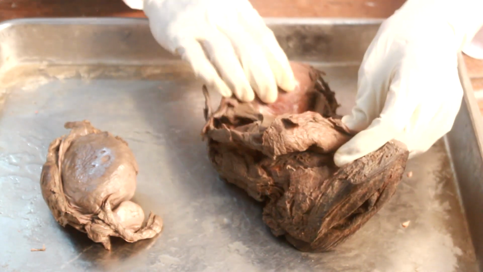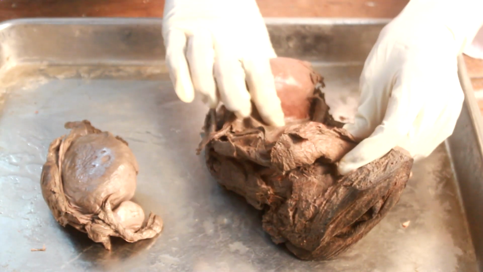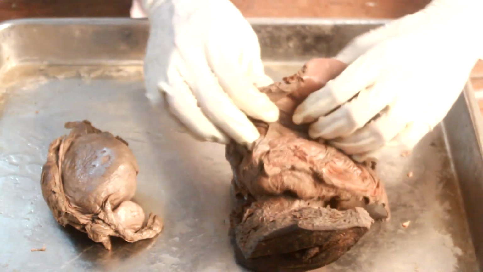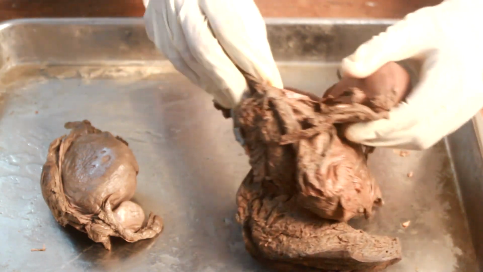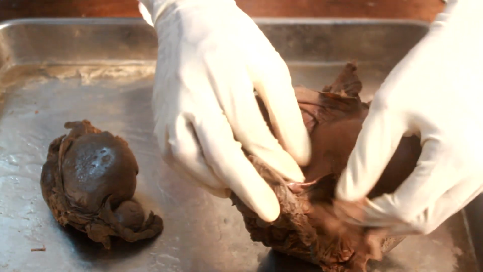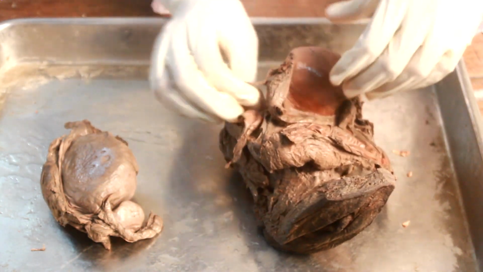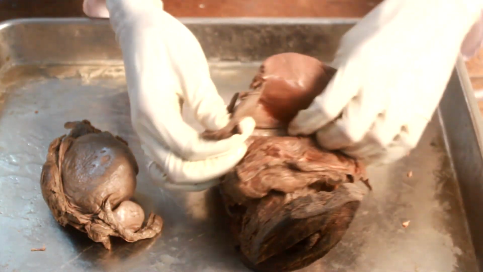Come to the false ligaments. This is uterovesical fold. This is recto-vaginal fold, recto-uterine fold. 2 recto-uterine folds, 1, 2 on each side, and a pair of broad ligaments. These are the broad ligaments.